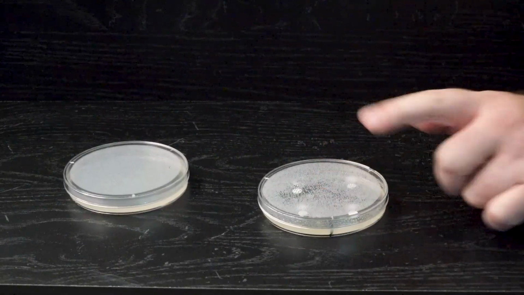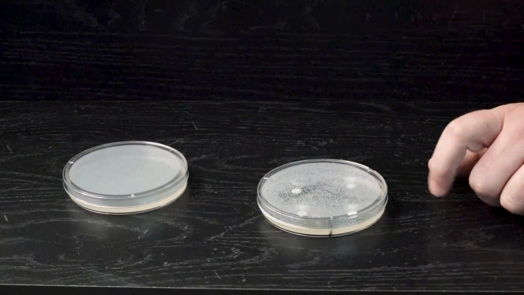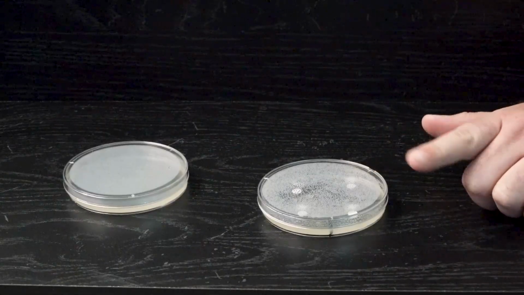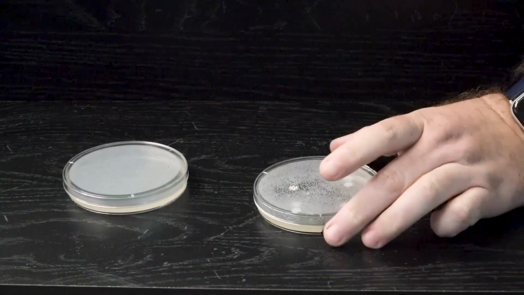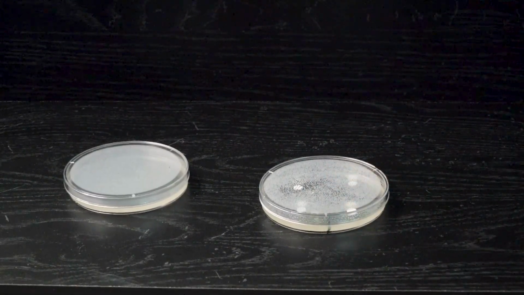And now I'm going to take this and put it into an incubator. That incubator is going to run at body temperature for around 24 hours. And we'll see our results.